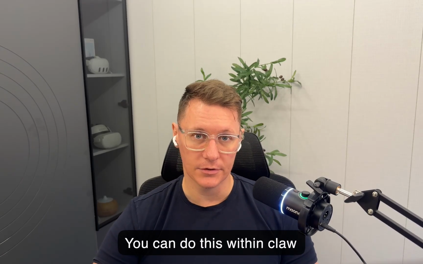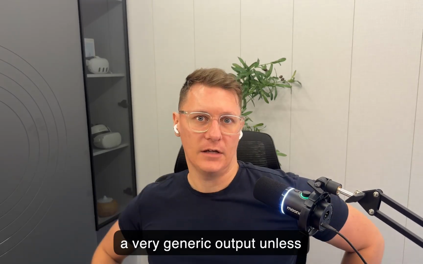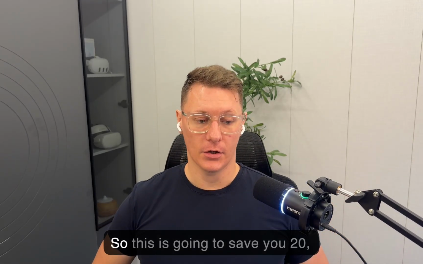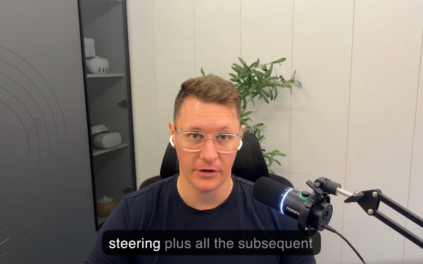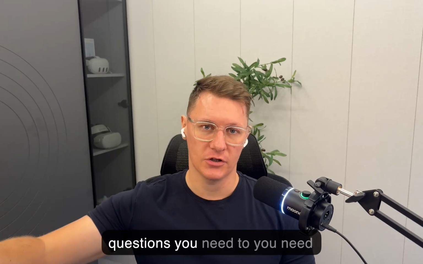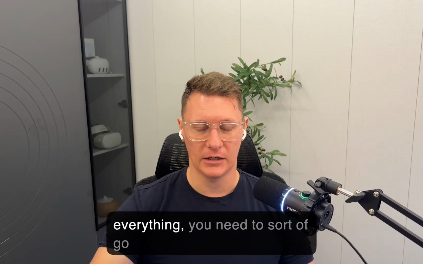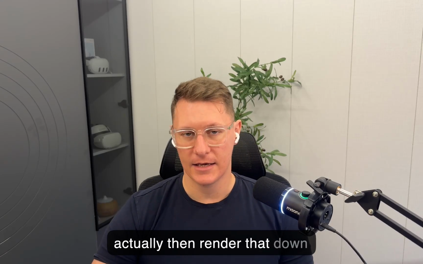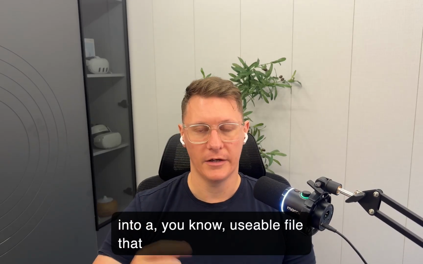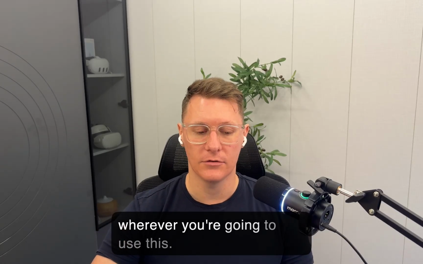You can do this within Claude Design, and essentially you'll get a very generic output unless you're steering it. So this is going to save you 20, 25, 30 minutes of steering, plus all the subsequent questions you need to answer in order to steer it in the direction that you want. All these tweaks and everything, you need to go back and forth, lots of different design revisions. And then you still need to render that down into a usable file that you'll then carry over to all of your Claude projects or wherever you're going to use this.